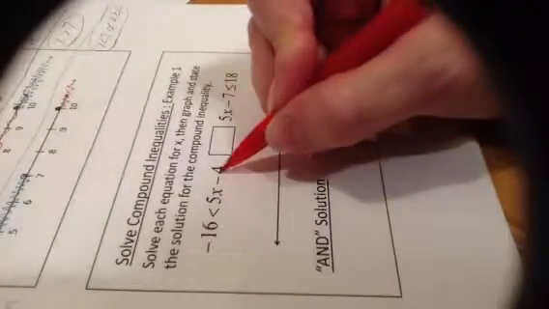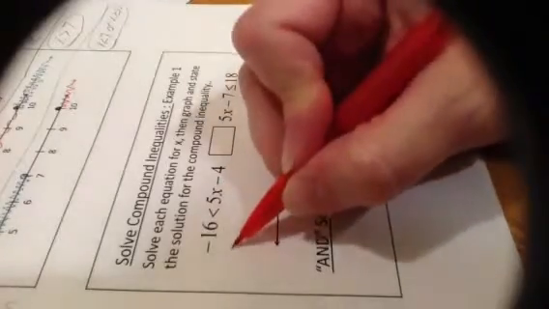Next example. So in this one, we're actually going to solve the two inequalities. So I'm going to add 4 to both sides, divide both sides by 5, then I'm going to write this with the x first. So x is greater than negative 2.4. Now I'm going to solve this one. Add 7 to both sides, divide by 5.